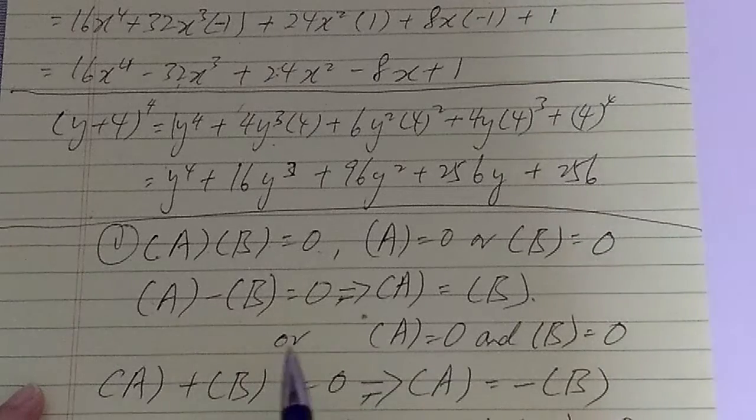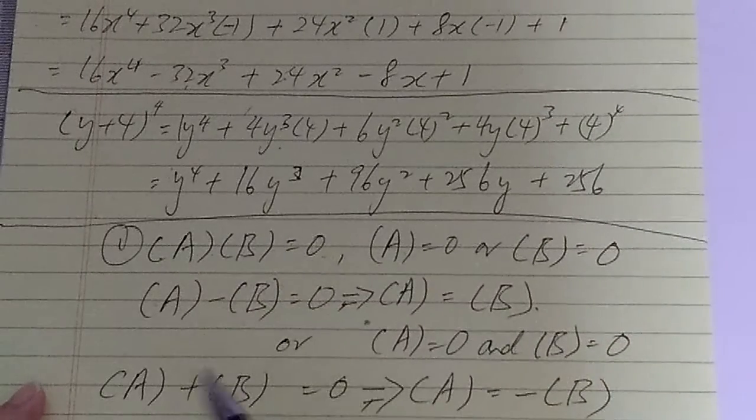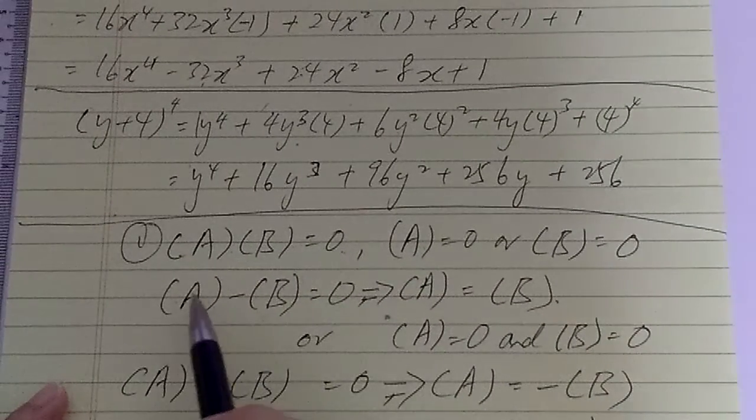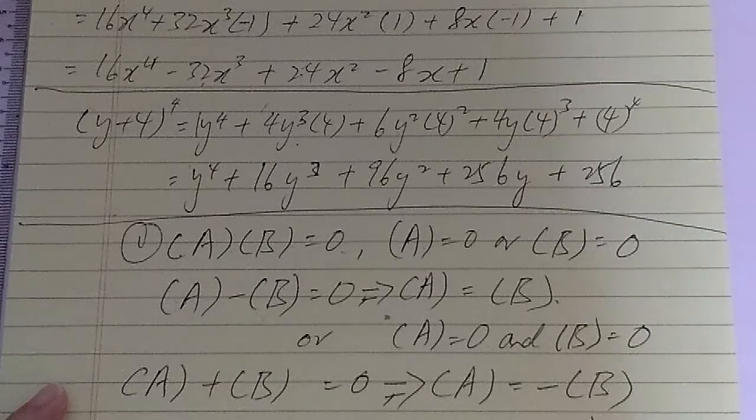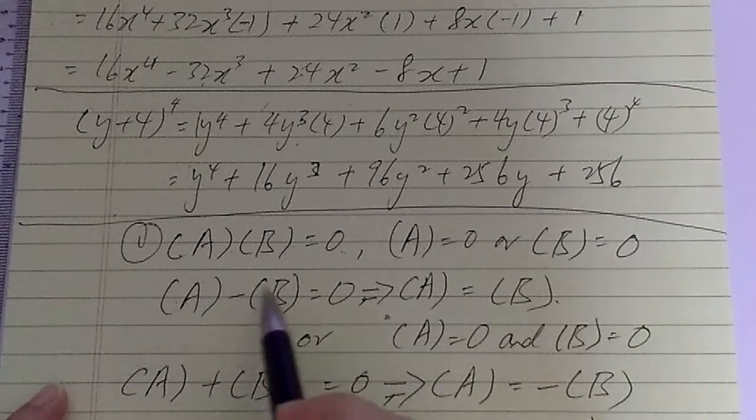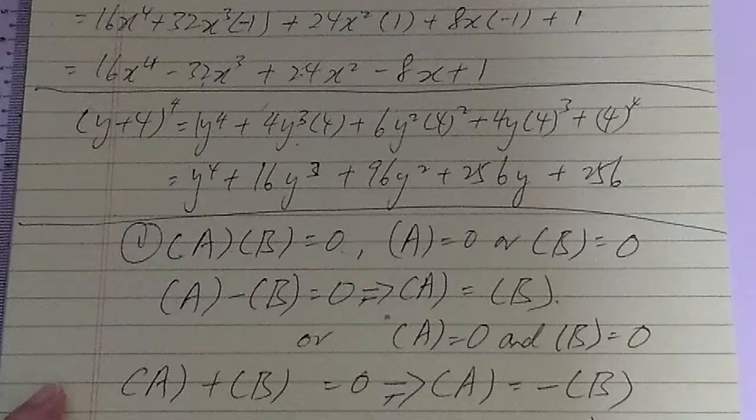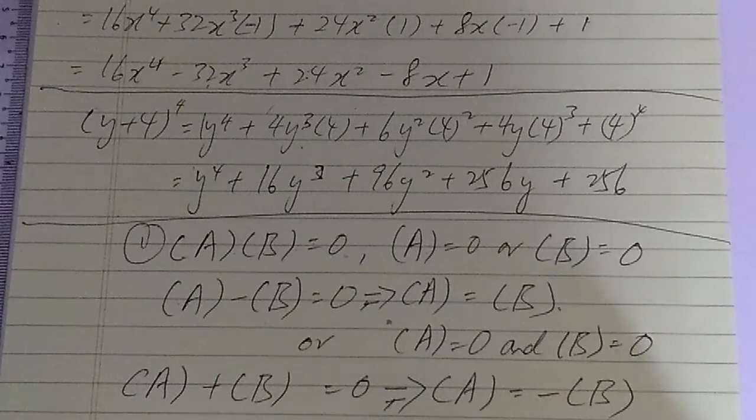If A is 0, B must be 0 because 0 minus 0 is 0. Another assumption could be A equals B. But we do not know what A is or what B is, so the simplest way is to let A equal 0 and B equal 0.